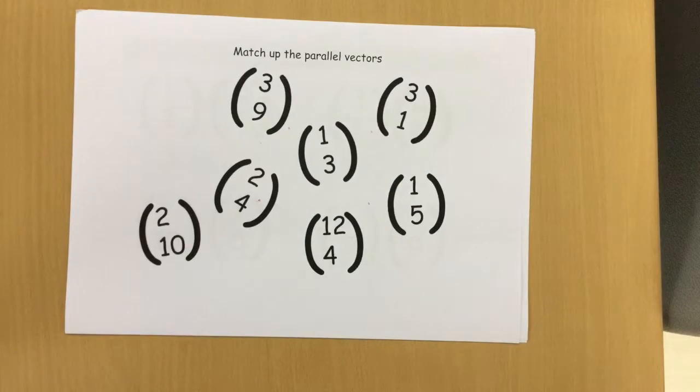Right, here's your quick challenge. Match up the parallel vectors in 20 seconds. Go.